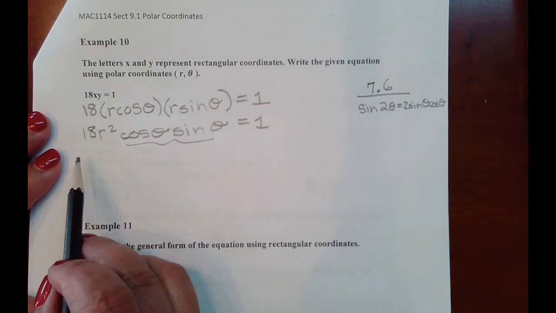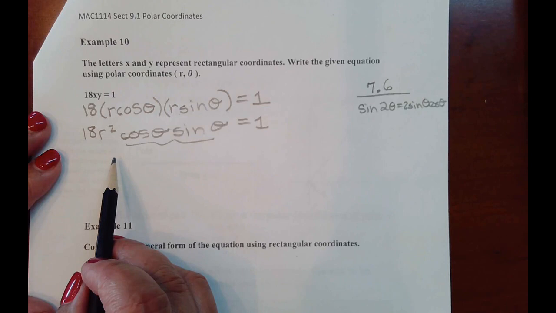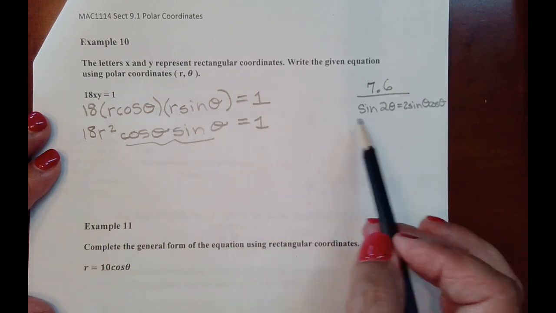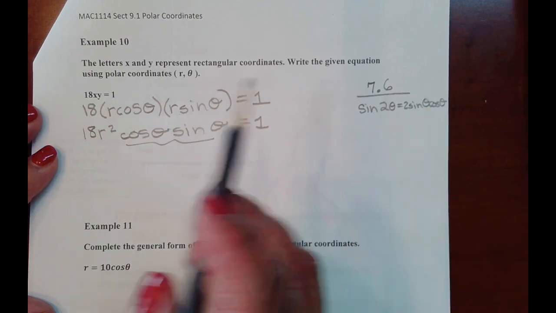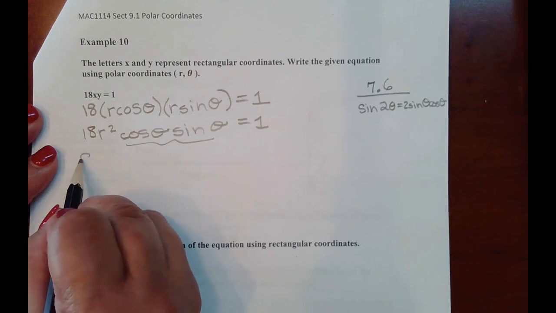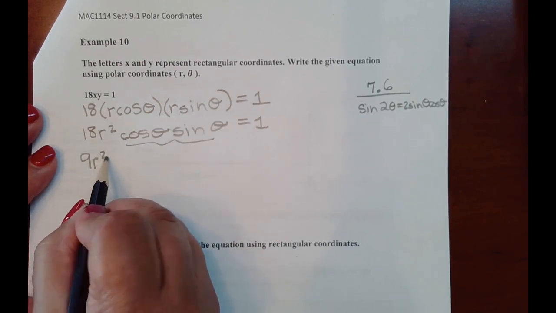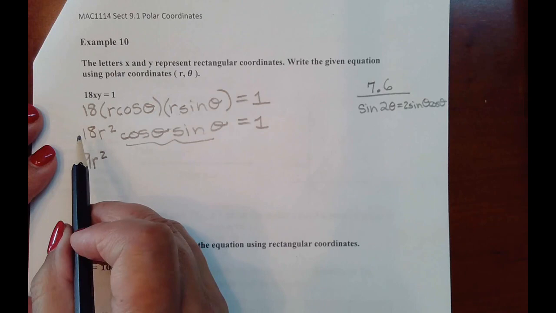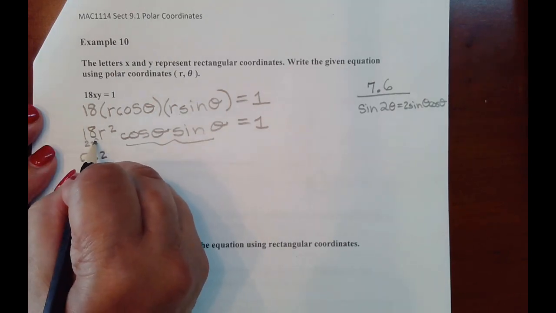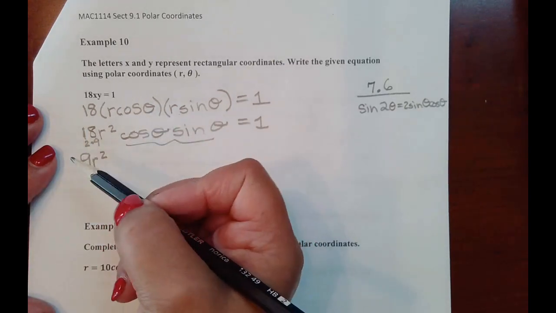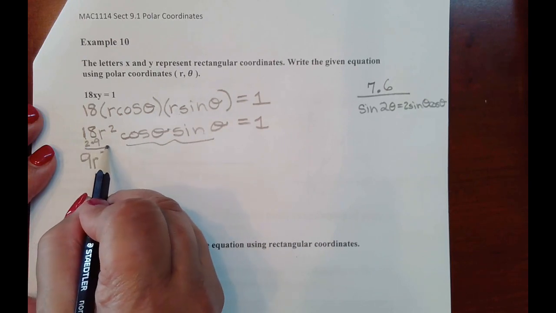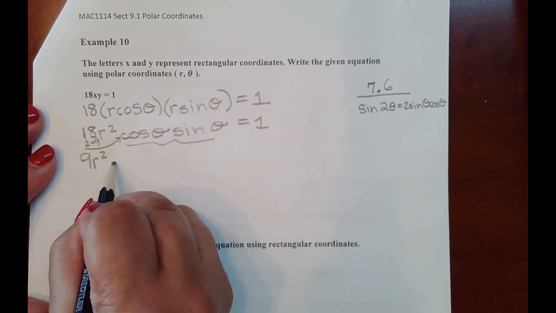And I can get that to happen here, so instead of reporting my answer with 2 trig words, I'm going to simplify it by using this double angle formula here. First, let me make this look like this. Okay, I'm going to leave 9 as the coefficient of the r squared, and I'm going to be thinking about this as 2 times 9. From that 18, I'm going to leave the 9 in front of the r squared, and I'm going to bring the 2 right in there.